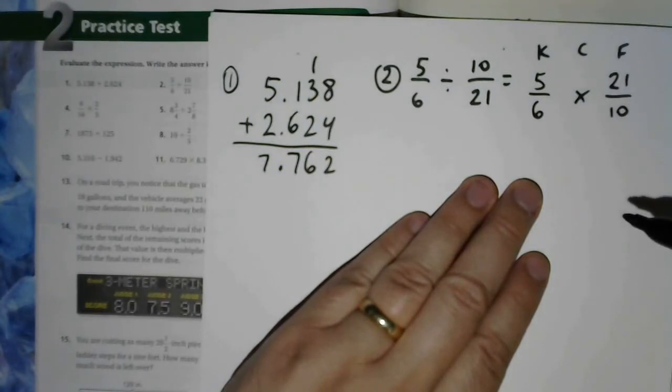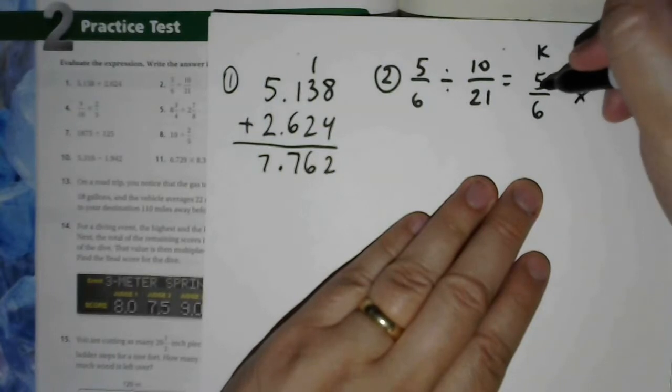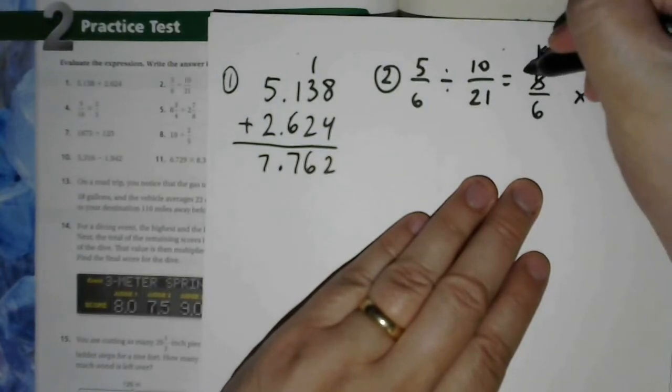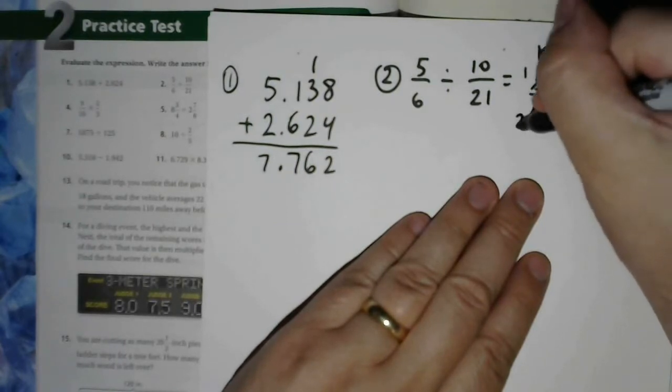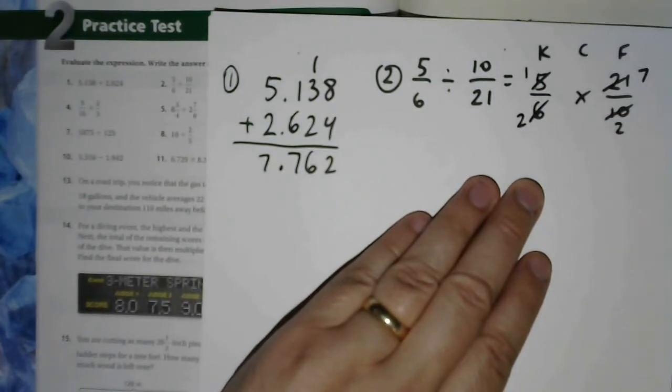Now, whenever I'm multiplying fractions, I can always think about cross simplification. Makes my life a little bit easier. And in this case, it makes it really easy. So 5 and 10 have a common factor of 5. 5 divided by 5 is 1. 10 divided by 5 is 2. 6 and 21 have a common factor of 3. So 6 divided by 3 is 2, and 21 divided by 3 is 7.